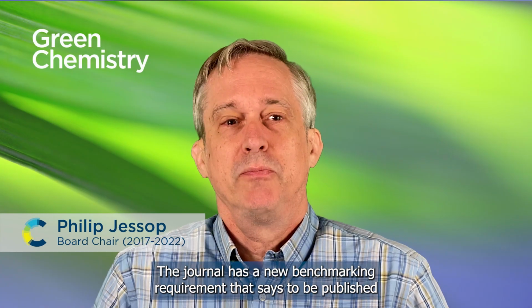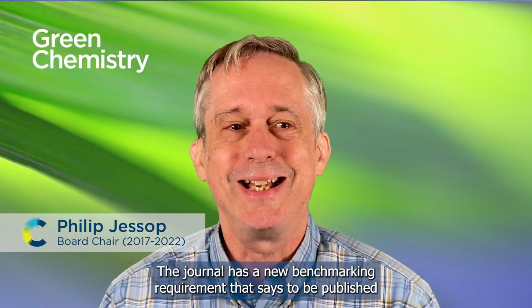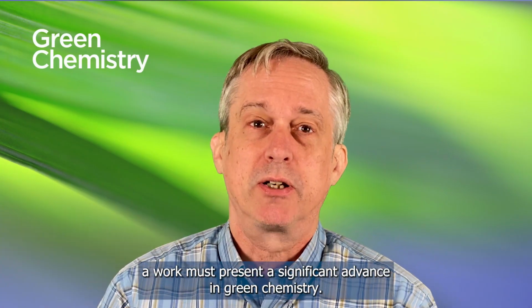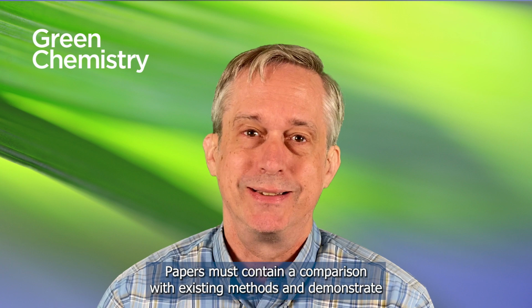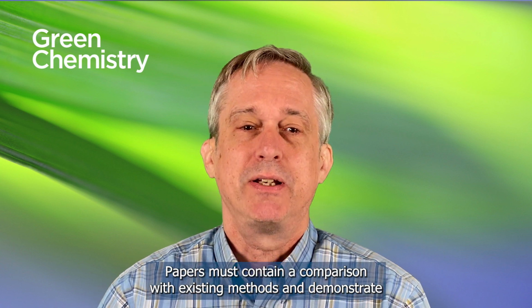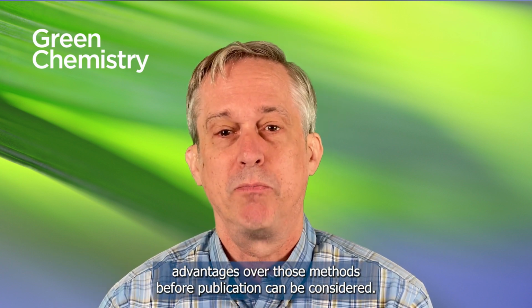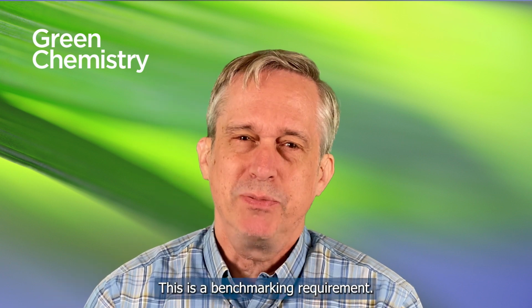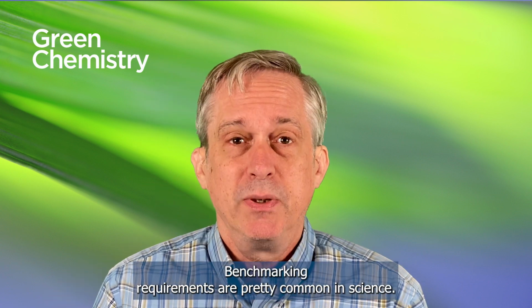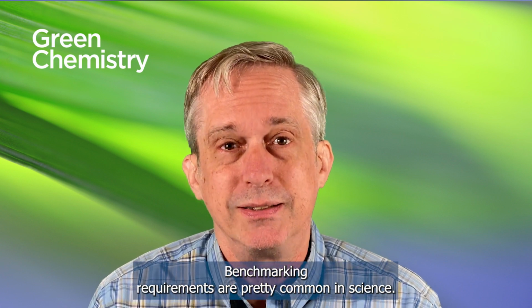The journal has a new benchmarking requirement that says to be published, a work must present a significant advance in green chemistry. Papers must contain a comparison with existing methods and demonstrate advantages over those methods before publication can be considered. This is a benchmarking requirement. Benchmarking requirements are pretty common in science.